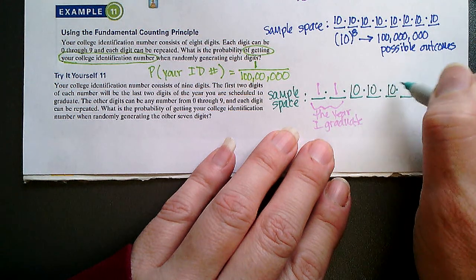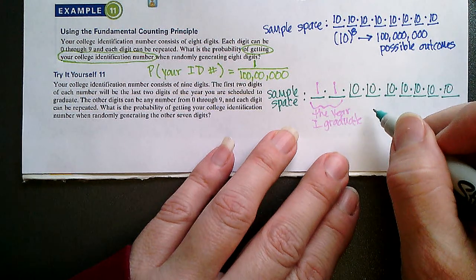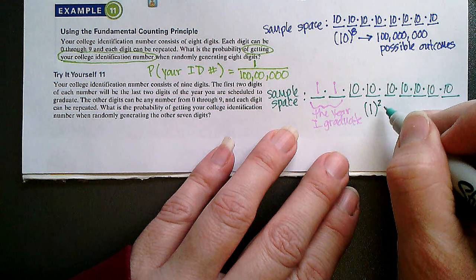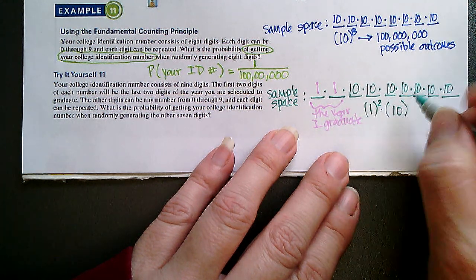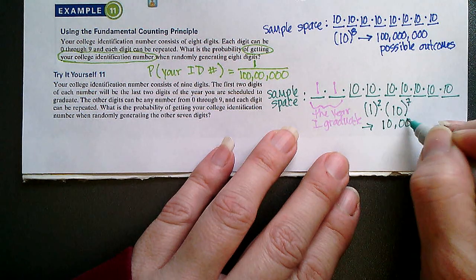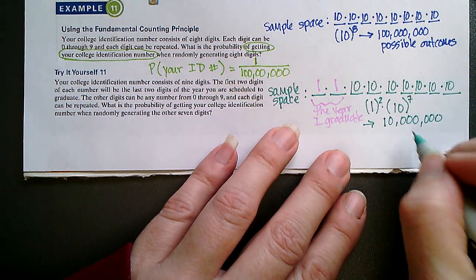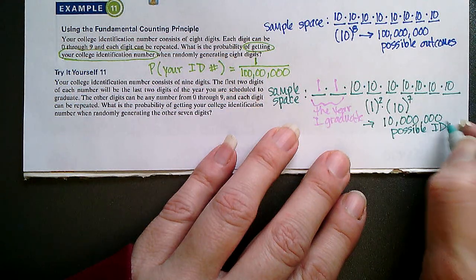So those are all going to have 10 choices. So the number of possible outcomes is going to be 1 squared times 10 to the 7th, which will be 10 million possible outcomes, or 10 million possible IDs.